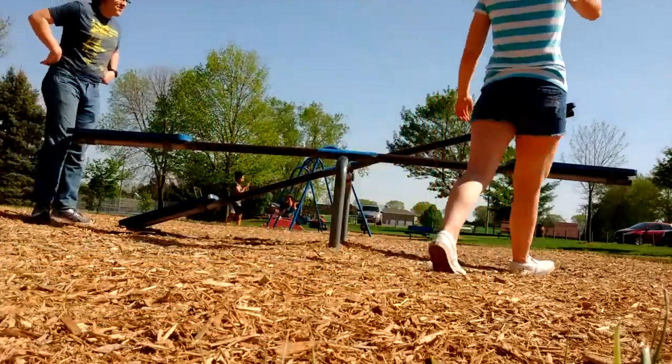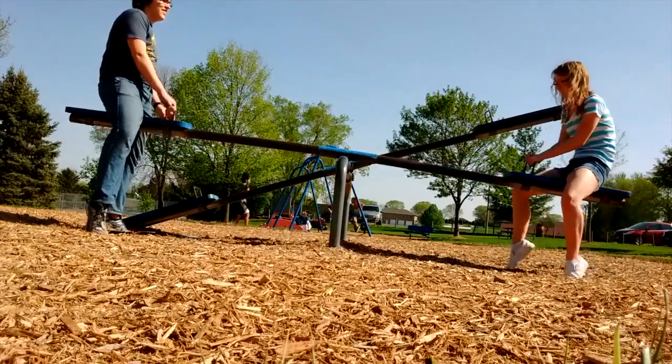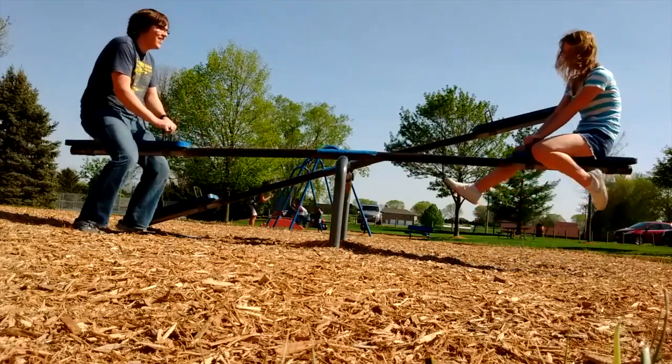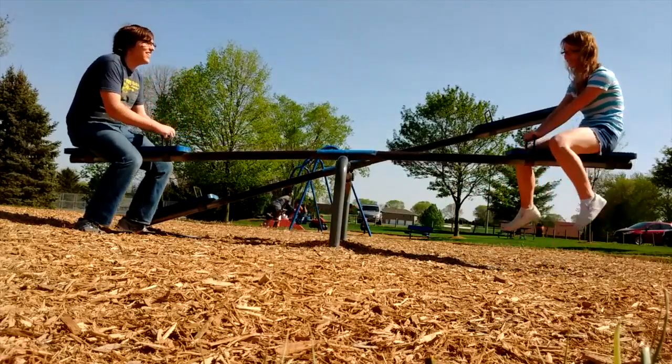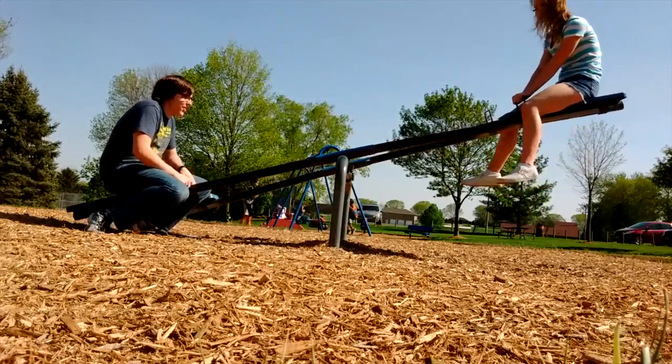The seesaw is an example of a simple machine called a lever. Simple machines change the size, direction, or distance of a force. In this case, it increases the size of the force compared to how much force you put in and how much force you get back out.